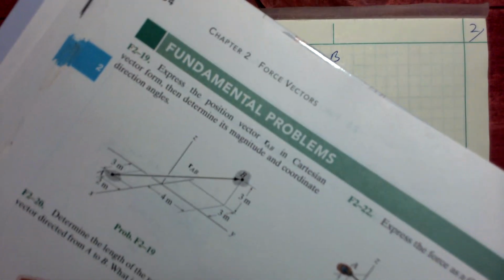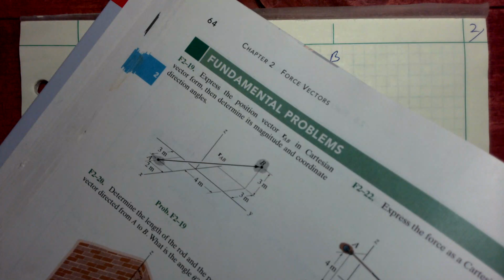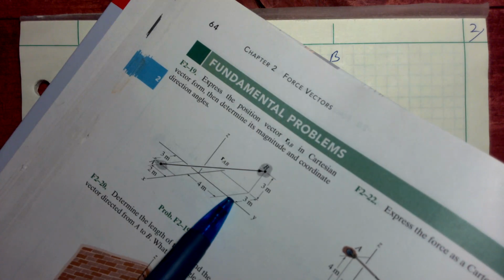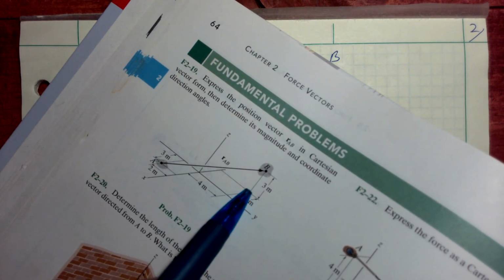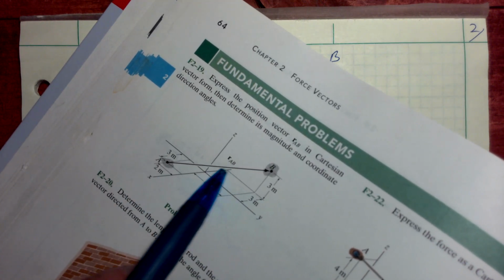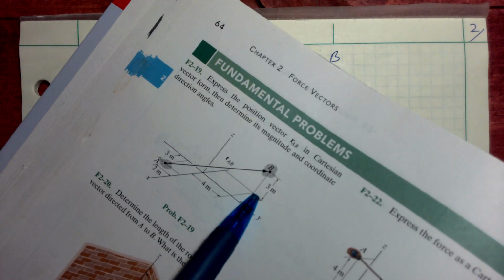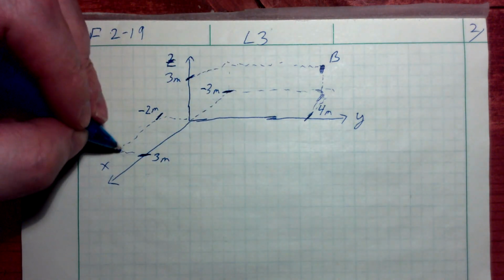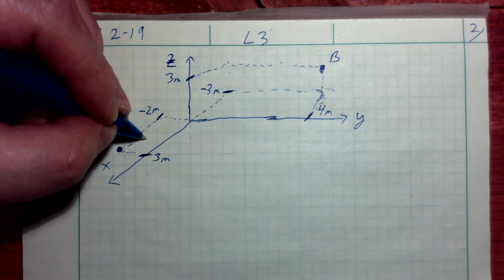I think that's less confusing. This is okay. They're showing you it's 4 meters out here on the positive y-axis. They're showing it's 3 meters back in the negative x direction, and it's 3 meters up in the z direction. My preference is to draw it this way, but either way is perfectly fine. It makes no difference to me. Draw it the way that is helpful to you.